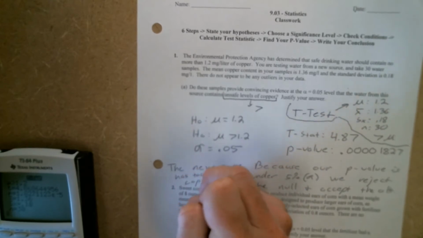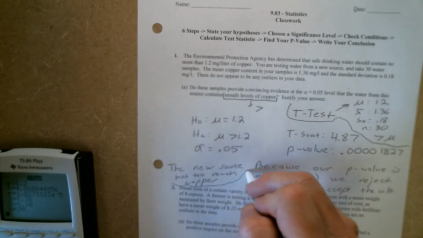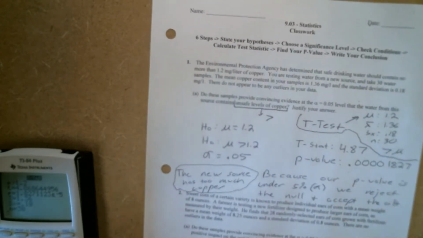All right. There's convincing evidence that it's above that threshold of 1.2, so we probably don't want to use it.